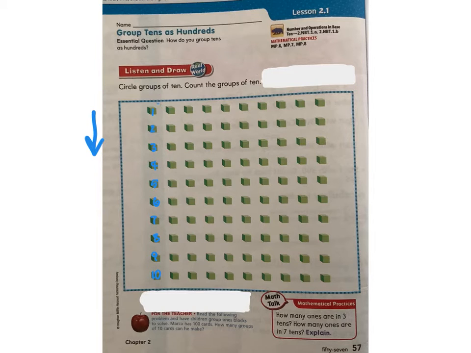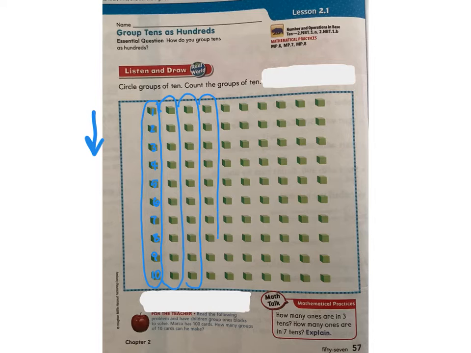And there's 10 right there. So let's circle that. And if there's 10 in that column, that means there will be 10 in the next column, and then all the rest. So circle each column, each group of 10 1 blocks. So make sure you're doing this in your book with me.